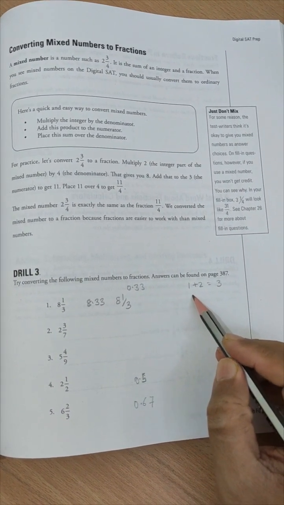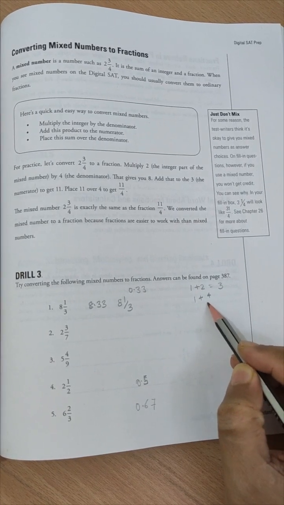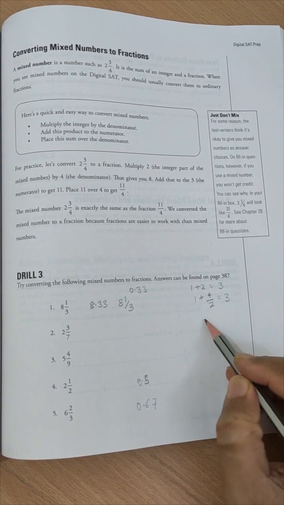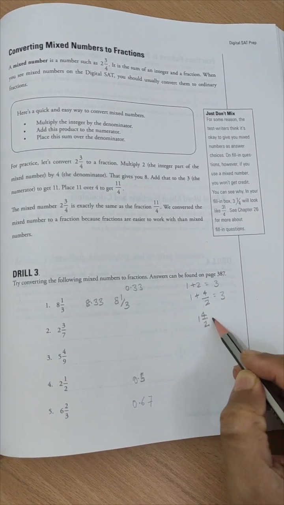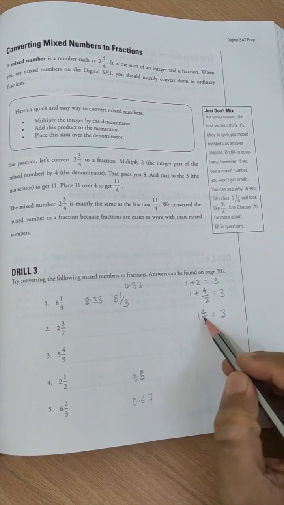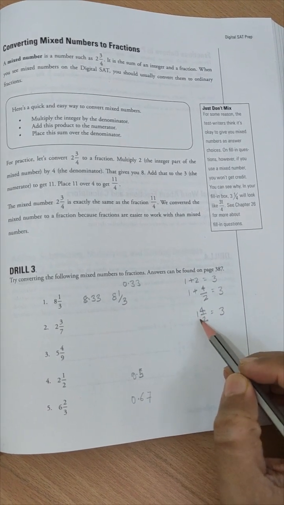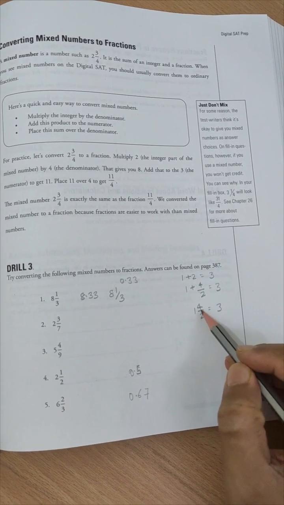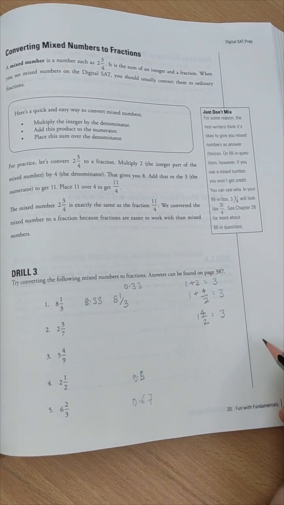Now if instead I was, let's say, writing this 1 plus 4 by 2, that still gives me 3. I can actually write this number as 1 4 by 2. It will still give me 3. Essentially, when I write these two numbers together, I'm saying that it's 1 plus the resultant of this fraction, and then the addition will give me the actual number.